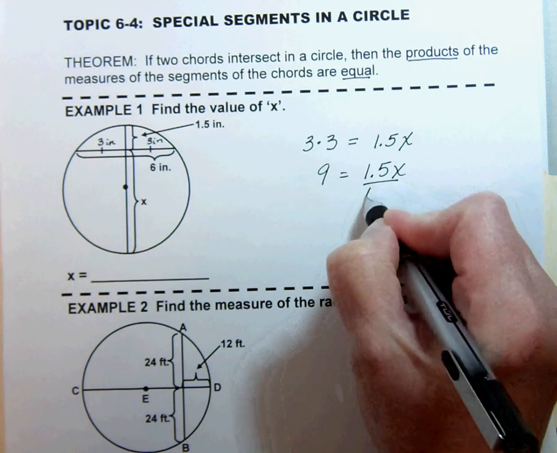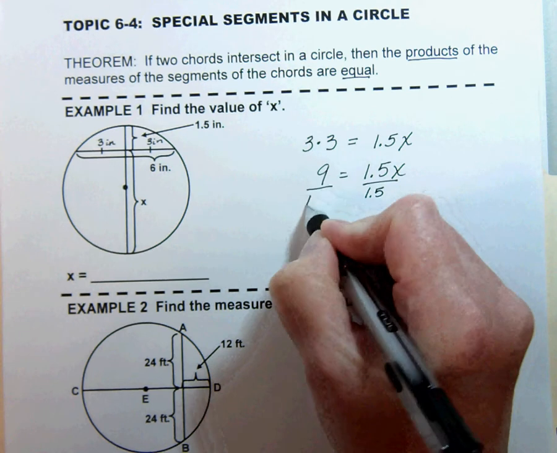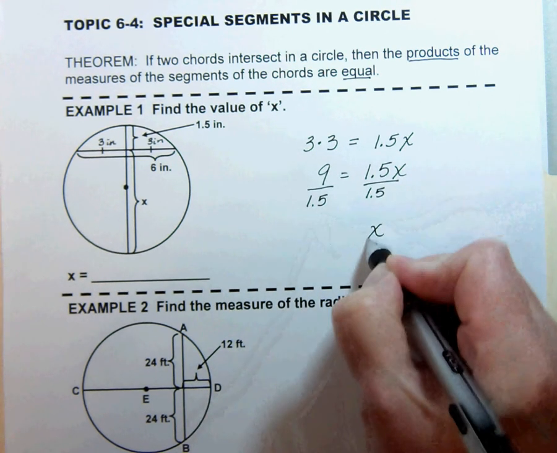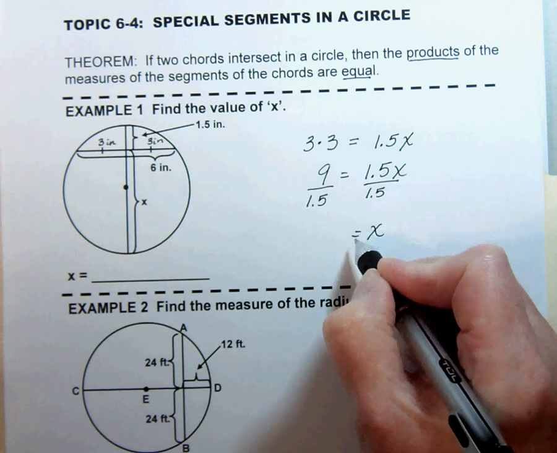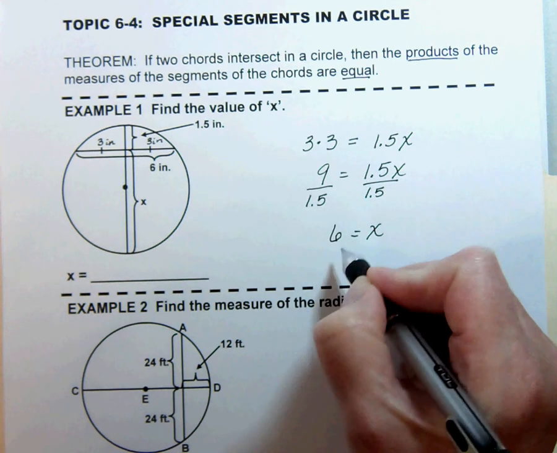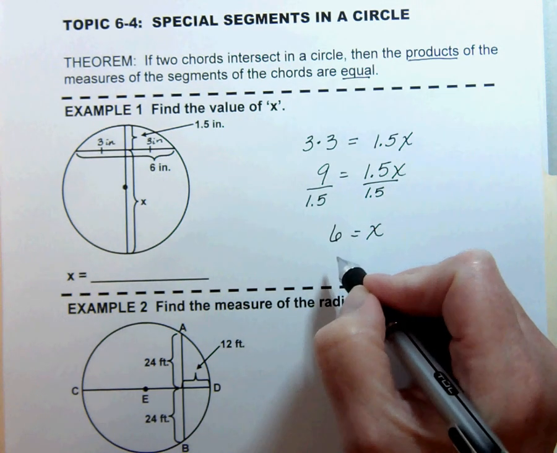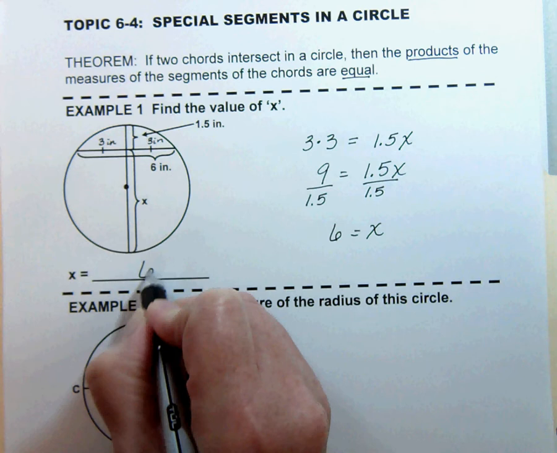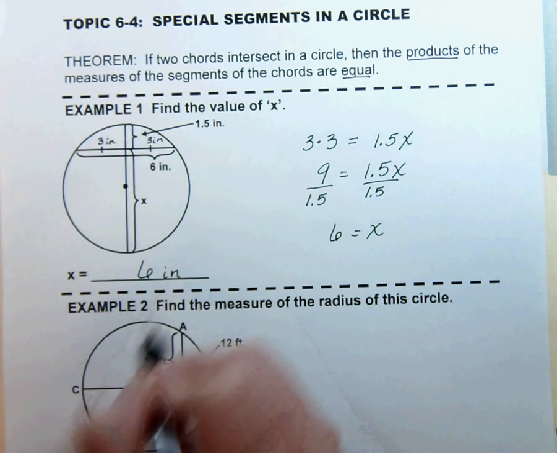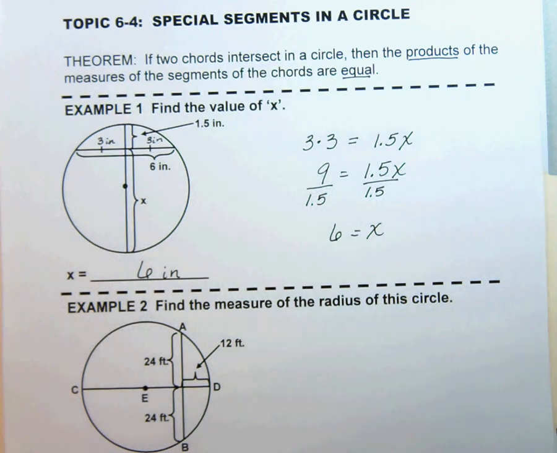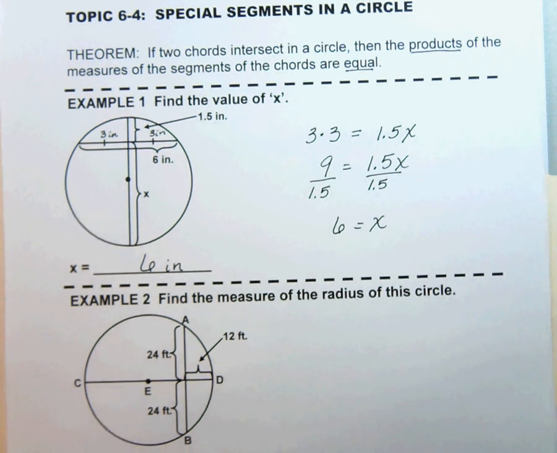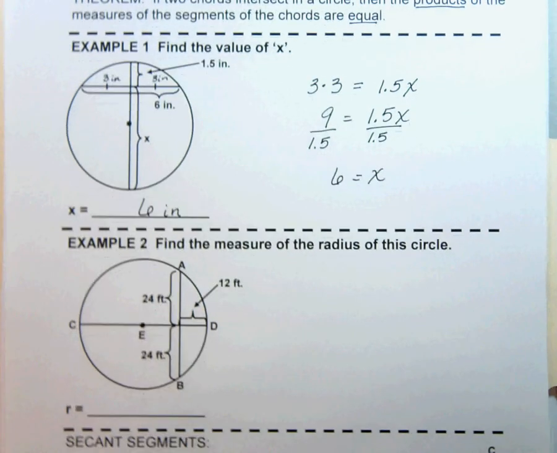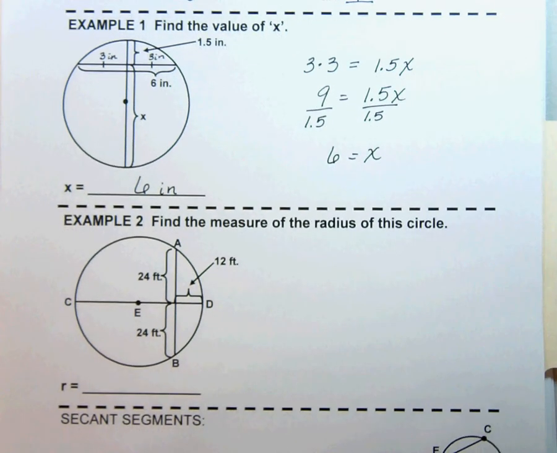You'll divide both sides by 1.5. 9 divided by 1.5 is 6. So that means the length of that part of that chord would be 6. It's labeled inches, so we'll go ahead and label that inches. So basically you're just multiplying the two pieces of the chord. That's really what the theorem tells you. So look at example 2.